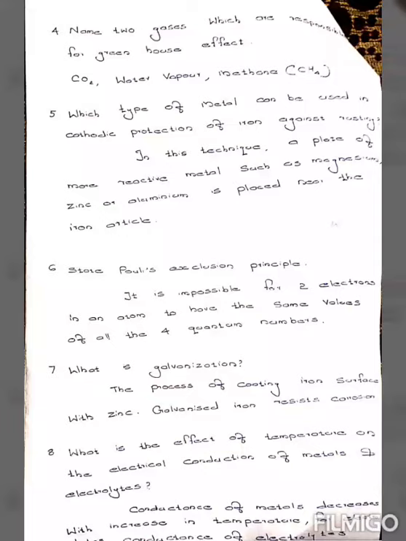Next question. Which type of metal can be used in cathodic protection of iron against rusting? Answer. In this technique, a plate of more reactive metals such as magnesium, zinc or aluminium is placed near the iron article. Next question. State Pauli's exclusion principle. Answer. It is impossible for two electrons in an atom to have the same values of all the four quantum numbers.